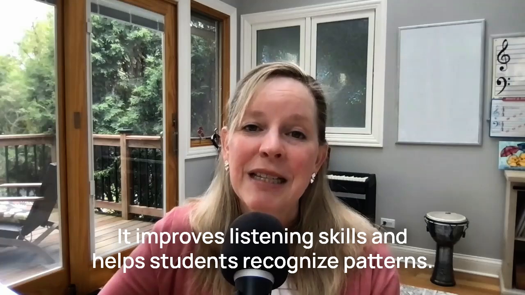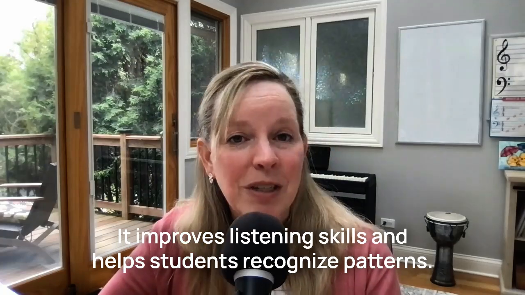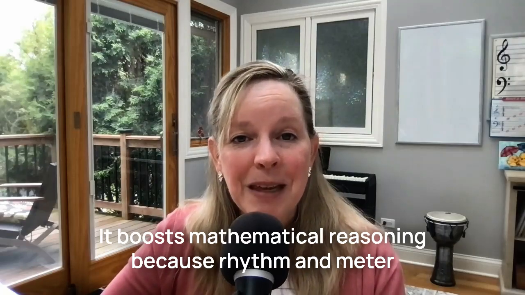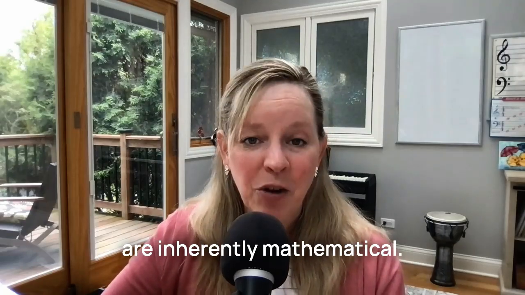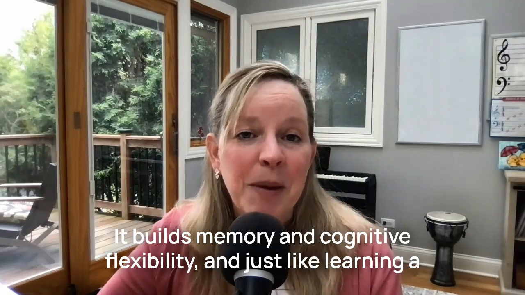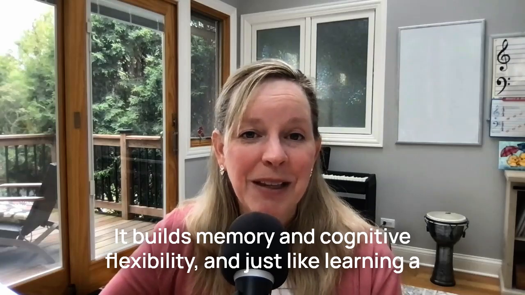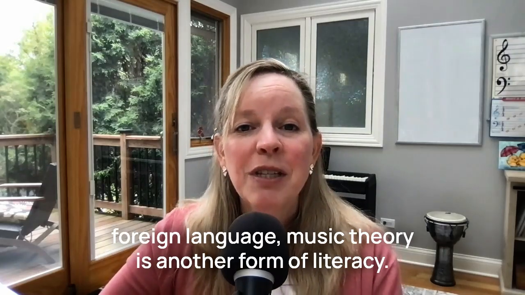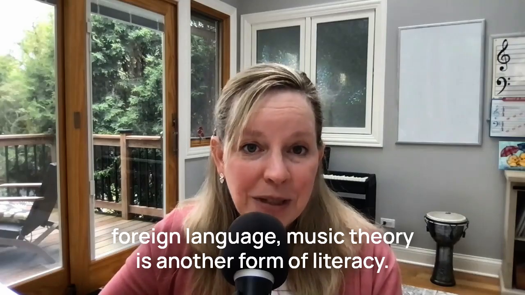It improves listening skills and helps students recognize patterns. It boosts mathematical reasoning because rhythm and meter are inherently mathematical. It builds memory and cognitive flexibility. And just like learning a foreign language, music theory is another form of literacy.